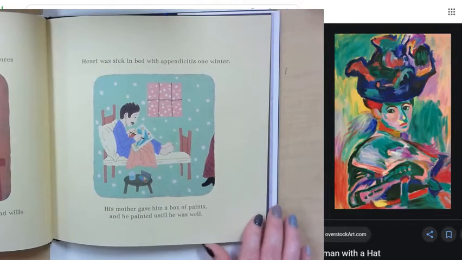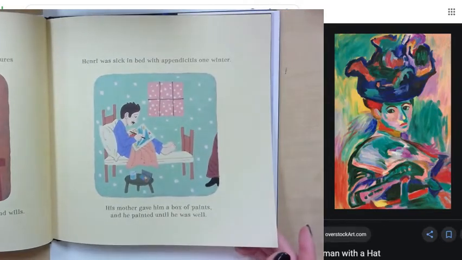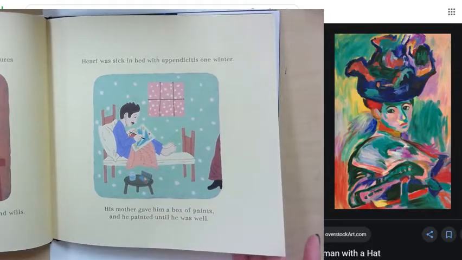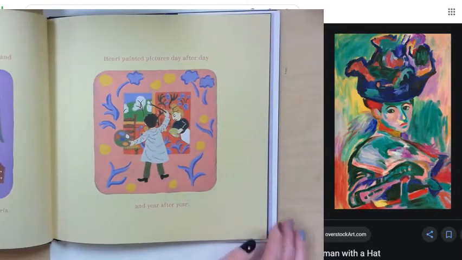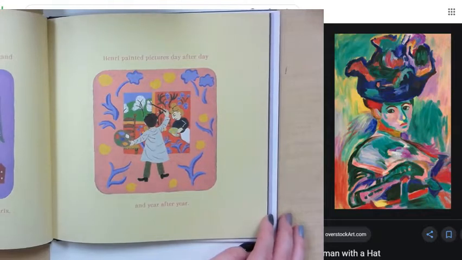Henri was sick in bed with appendicitis one winter. His mother gave him a box of paints, and he painted until he was well. He kept on painting, forgot about becoming a lawyer, and left his small town to be an artist in Paris. Henri painted pictures day after day, and year after year.